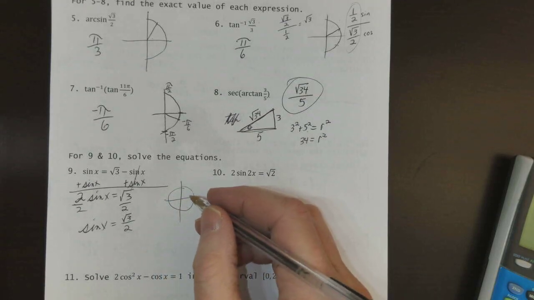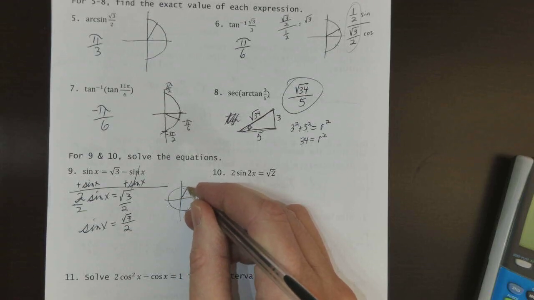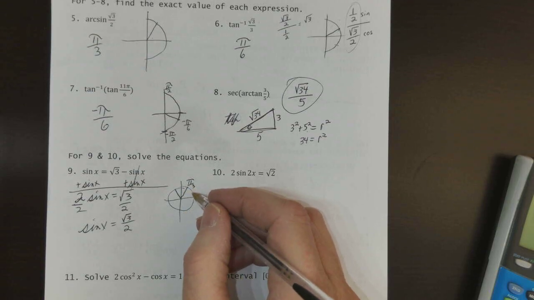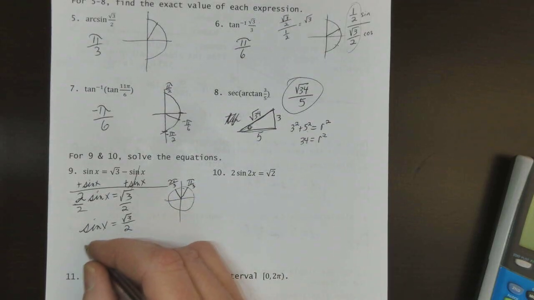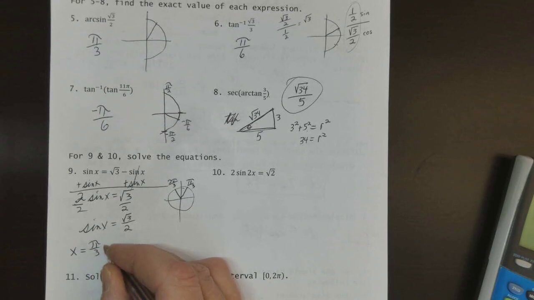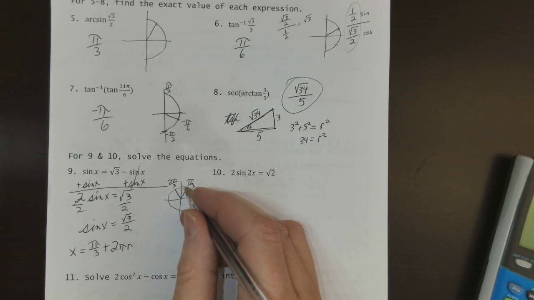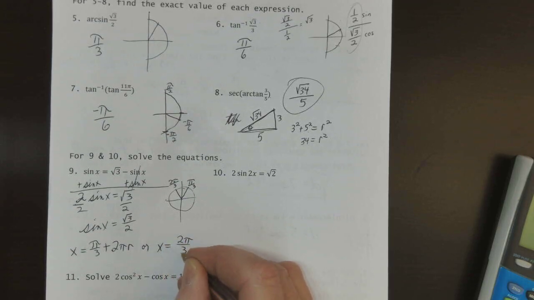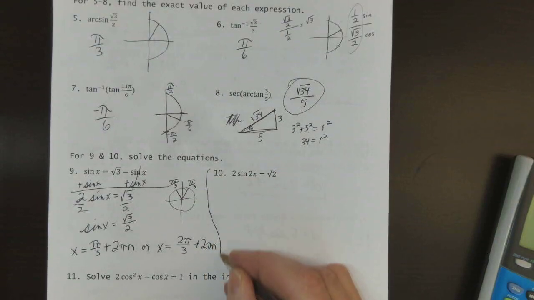Now in our unit circle, where is sine positive? Radical 3 over 2 would be right here at pi over 3. And be right here, let's see, at 2 pi over 3, I believe. So x is equal to pi over 3 plus 2 pi n. We could keep going laps around there. Or x is equal to 2 pi over 3 plus 2 pi n. All right?